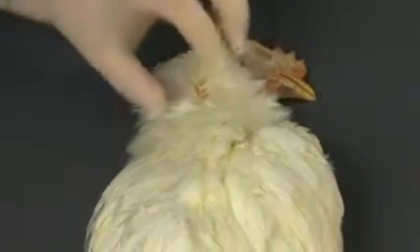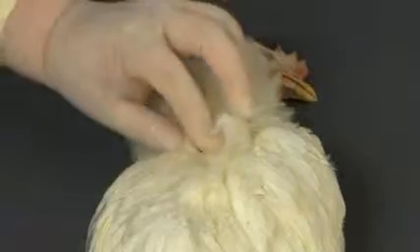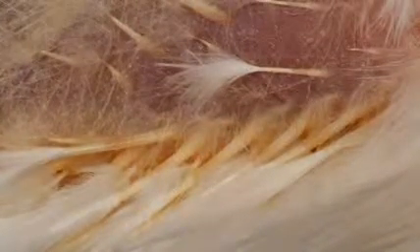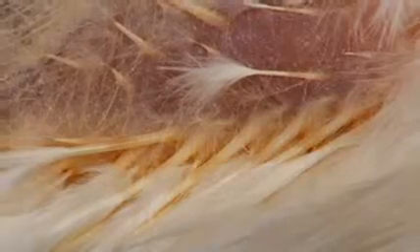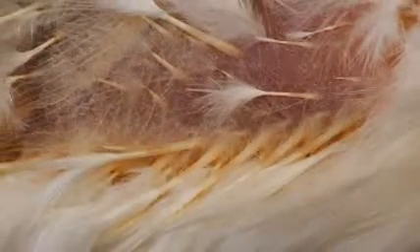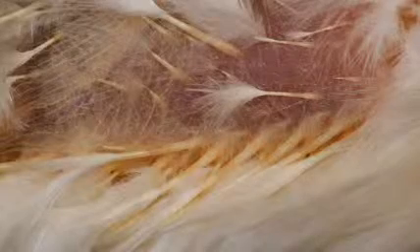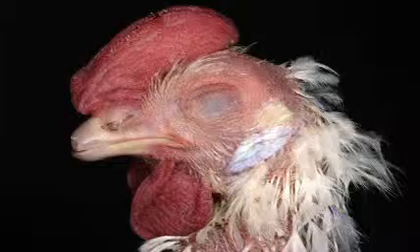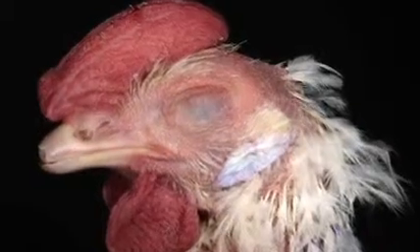Make note of any body regions that are missing feathers. Feathers are normally distributed along tracts on the body called pterylae. These tracts are interspersed with featherless tracts called apteria. Keep in mind that not all feather loss is abnormal. Seasonal feather molting is a normal physiologic process. In non-pathologic feather loss, the skin will appear healthy.